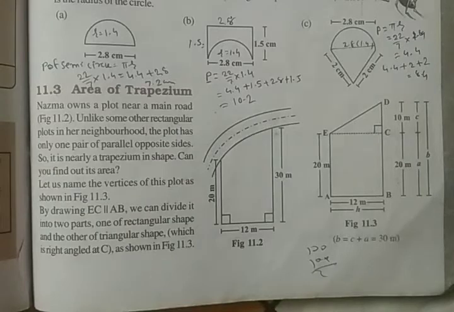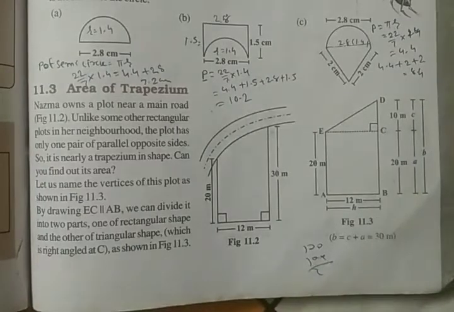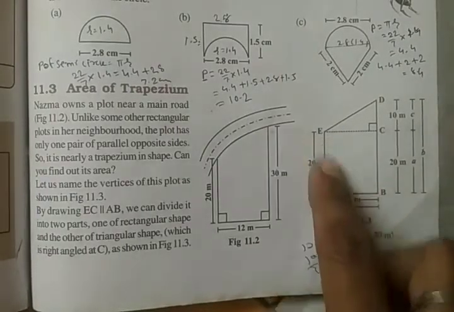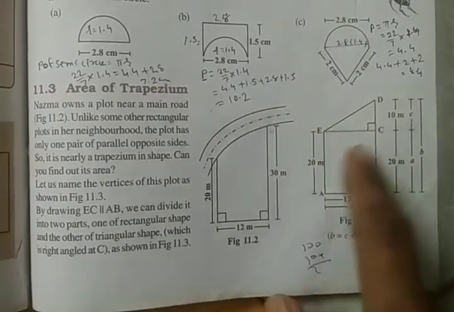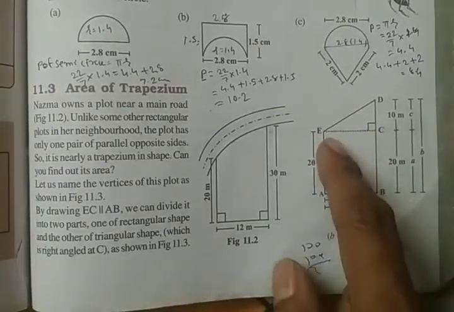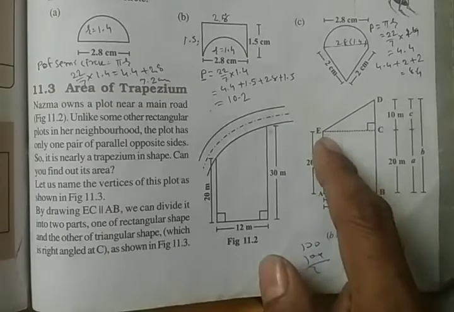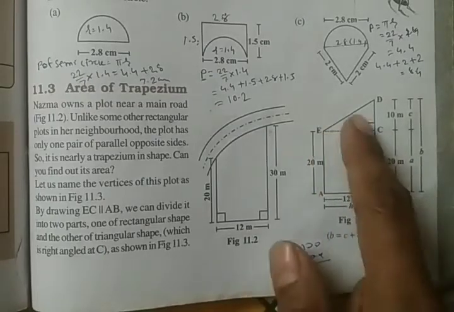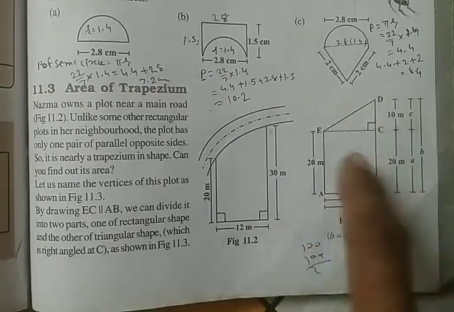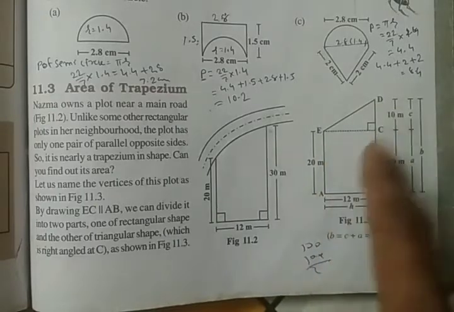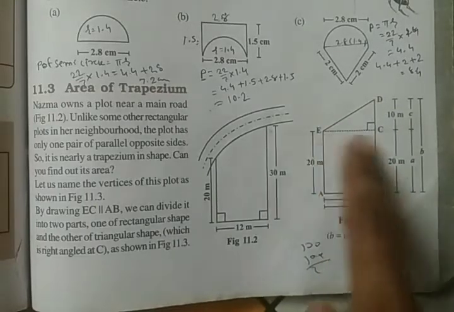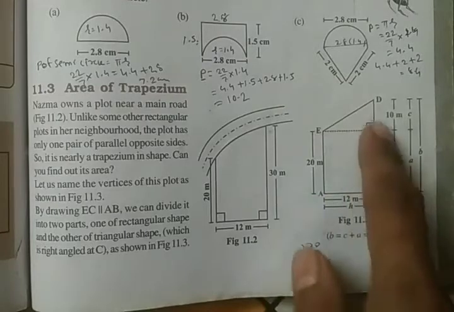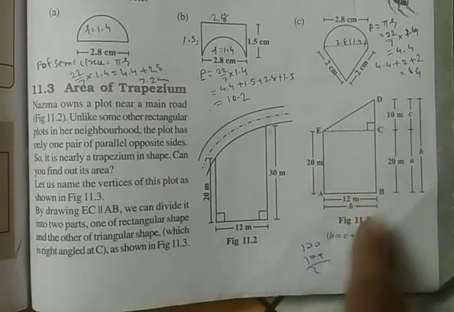Now let's see how to find the area of a trapezium. This is the shape of a trapezium. You can clearly see when you connect point E to C, this trapezium is divided into a rectangle and a triangle. So if you find the area of this rectangle and add the area of the triangle to it, you will get the area of the trapezium.